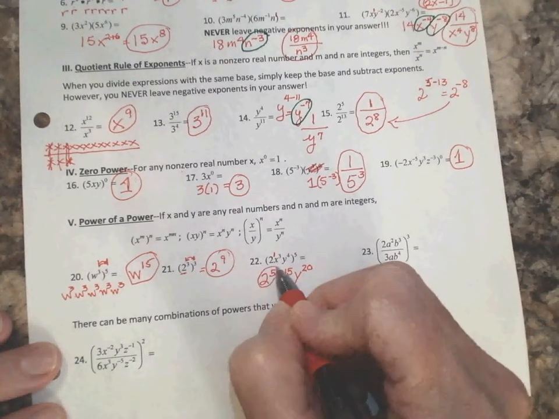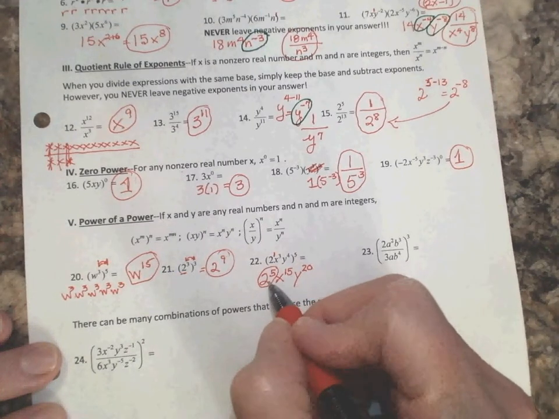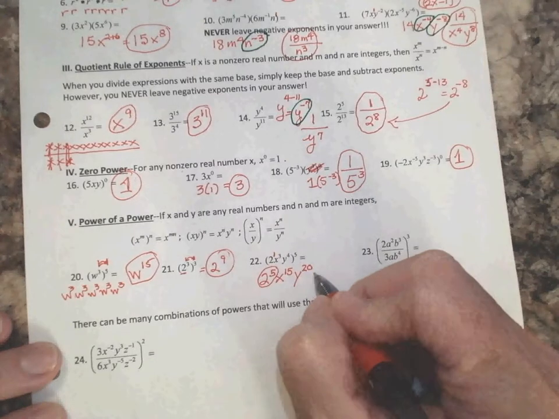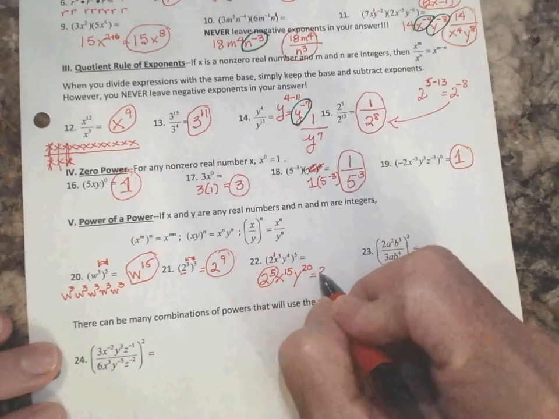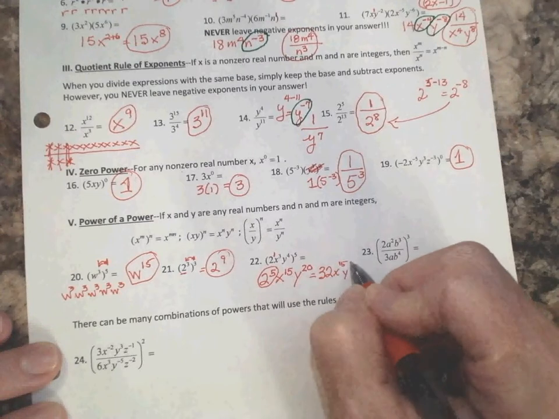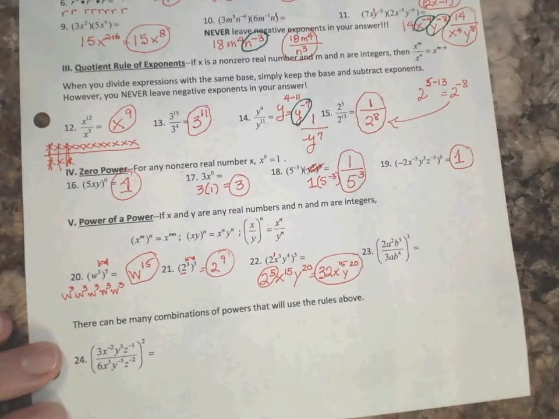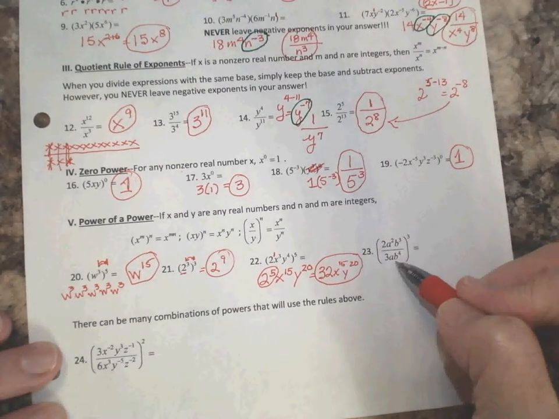Now, you might, in some cases, have to go back and then evaluate what this number would be, because you can actually get a number by saying 2 times 2 times 2 times 2 times 2. So 2 to the 5th can be simplified. If that's the case, we would end up with 32 x to the 15 y to the 20. And this would be the correct answer you'd be looking for.